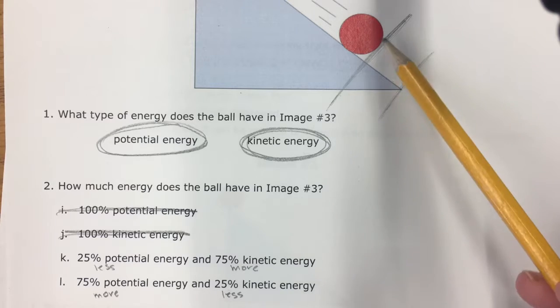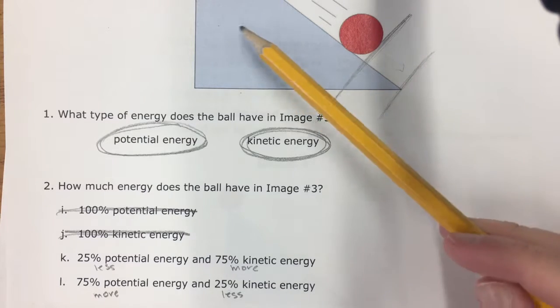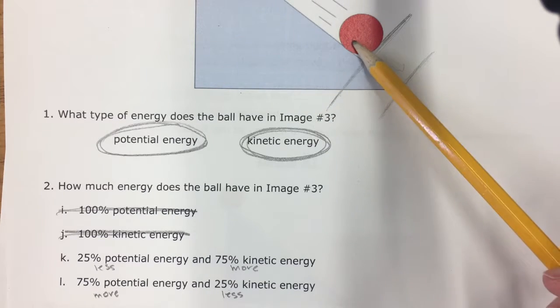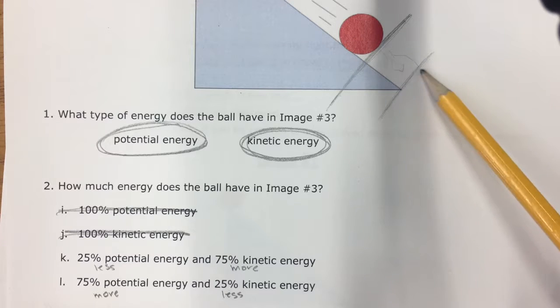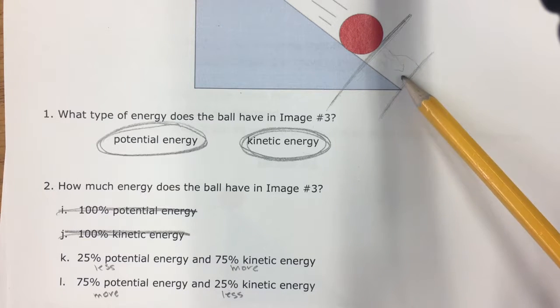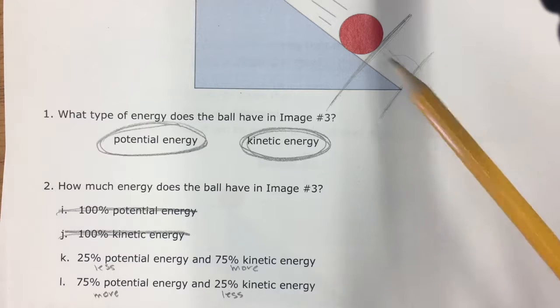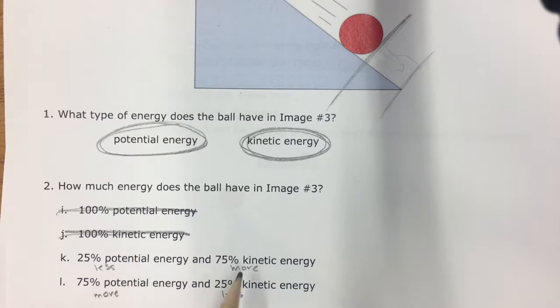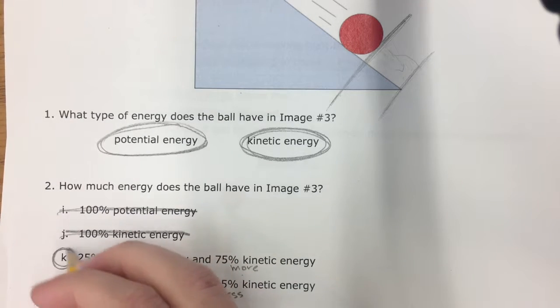If we go back and look at the image, the ball has already gained a lot of speed, gained a lot of kinetic energy rolling down the ramp, and it only has a little bit left to go in potential energy. It only has a little bit of potential. So I need the less potential and more kinetic. So I'm going to circle K.